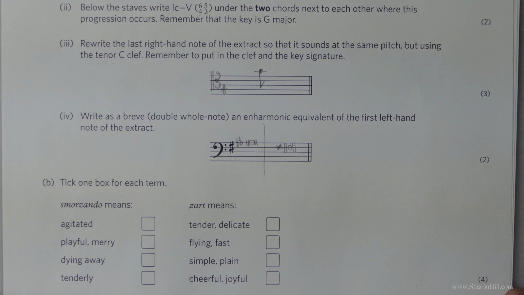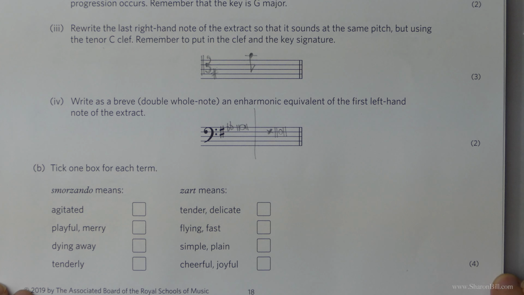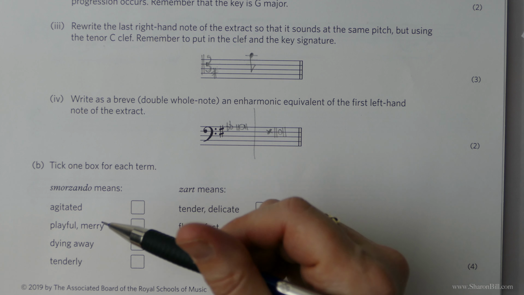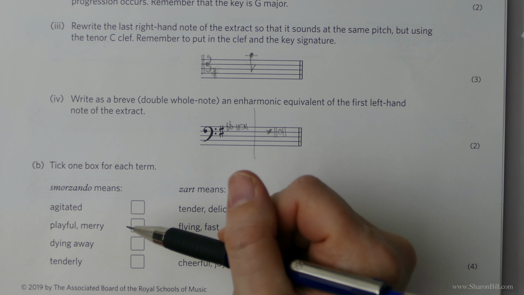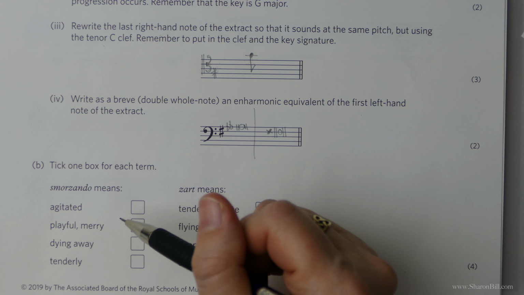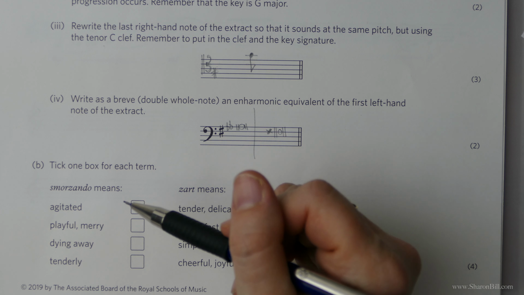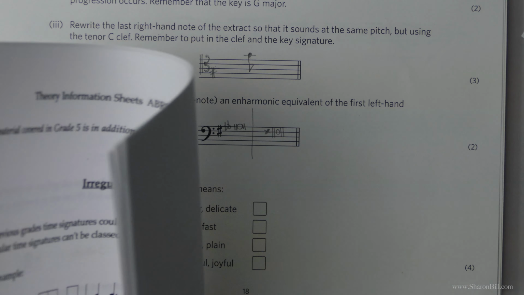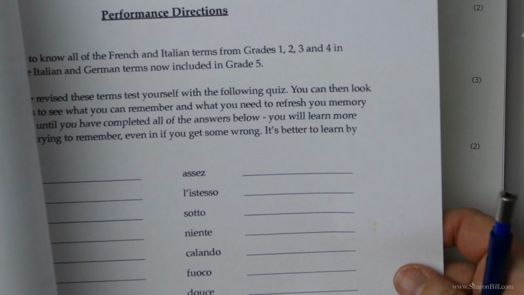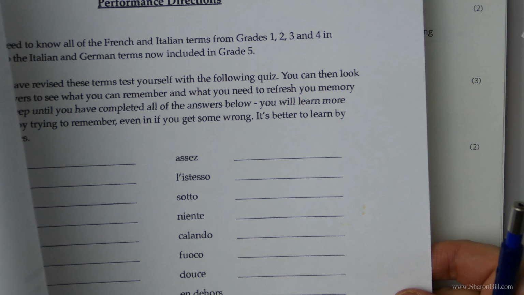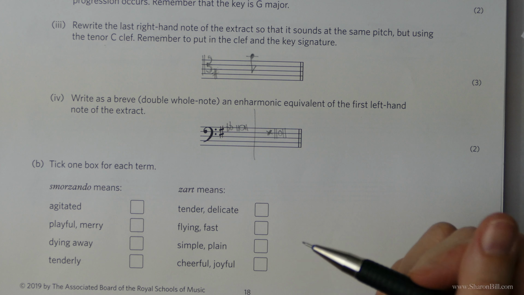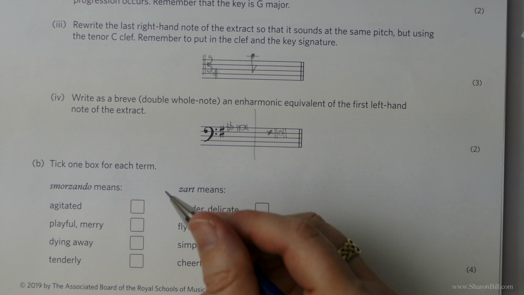And finally, we have some performance directions here. Now do remember that these are going to be all of grade 1, 2, 3, 4 and 5 combined. And so that's quite a lot of revision to go through. If you refer to your PDF documents, at the end of the document, I give you a little test at the end. And in the previous grades, I also give you some revision tips as well. And so hopefully you'll have a good idea for these.